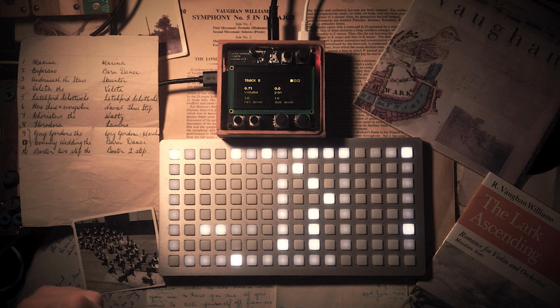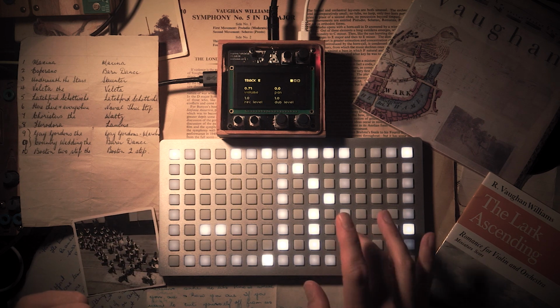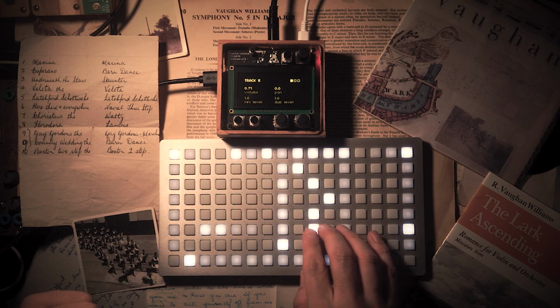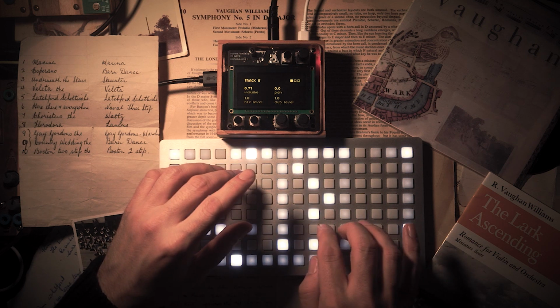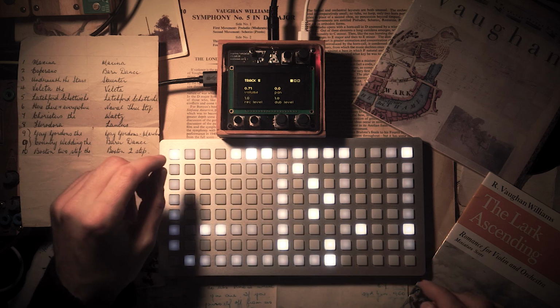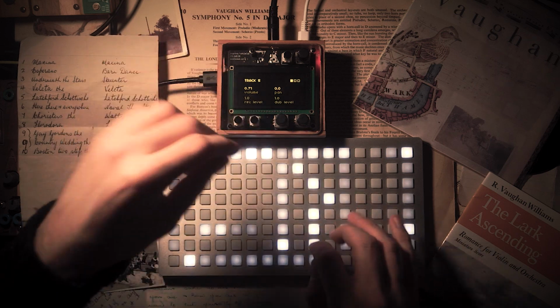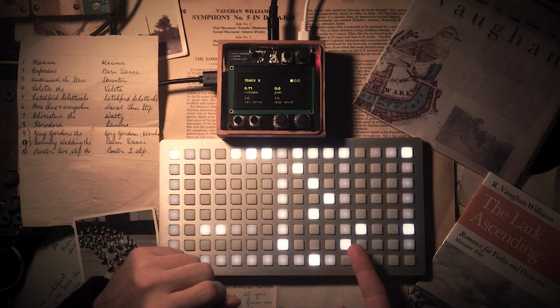And of course the good thing about mlre is that you can record the movements, as you can see here.